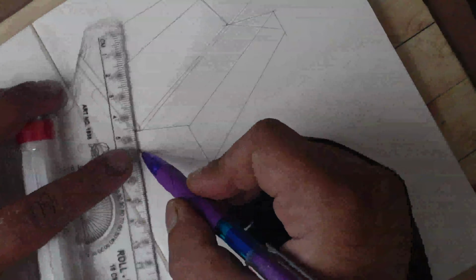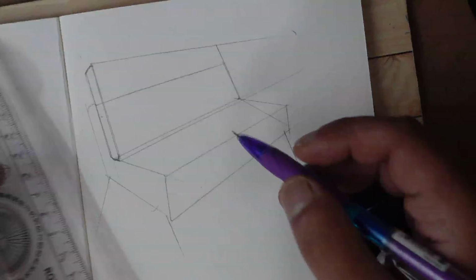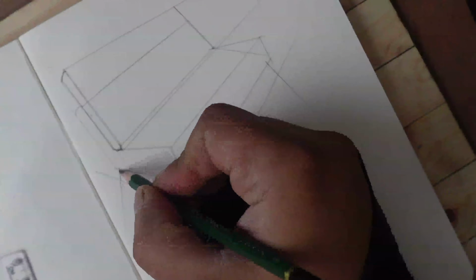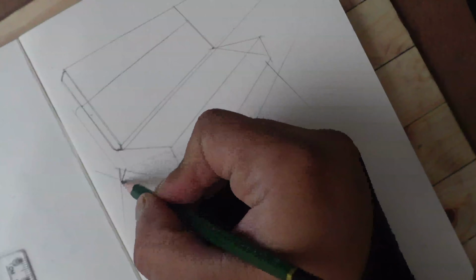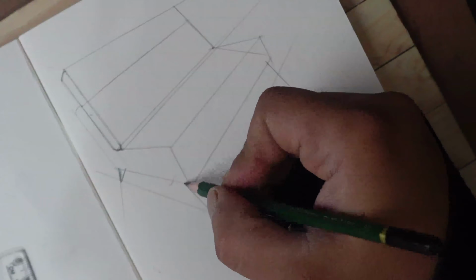And the legs: one direction, two direction, three direction, and the fourth one will not be visible. So I'm going to set up the area. See this, I can use a wooden pencil if I'm drawing something randomly. A wooden pencil is the best thing to use.